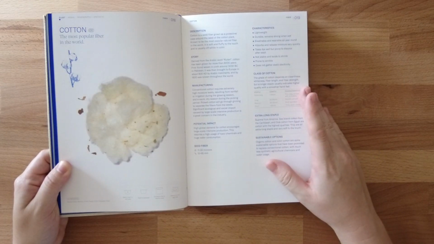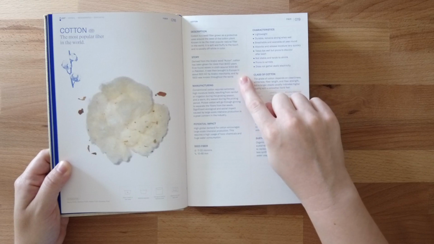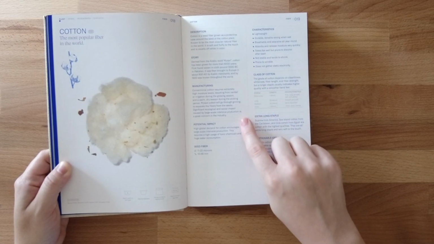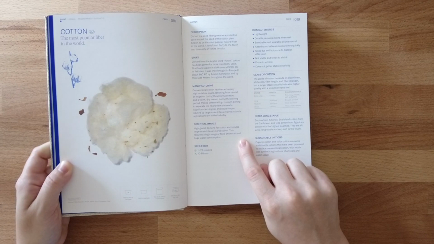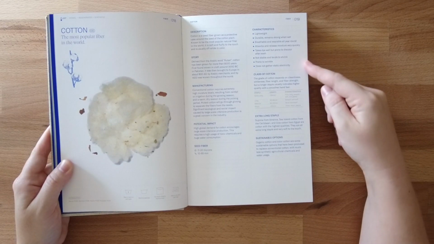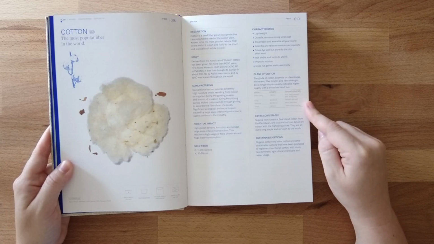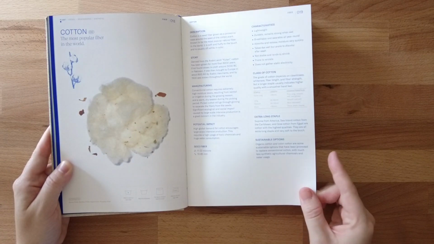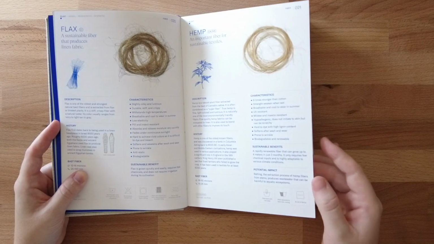And then for each one of these fibers, it gives a description of it, a little bit of history and background, how it's manufactured, and even the potential impact of it as far as environmental and economic factors. It gives you characteristics of it, and then how it's graded or classed. So really nice overview of each one of these types of fibers.